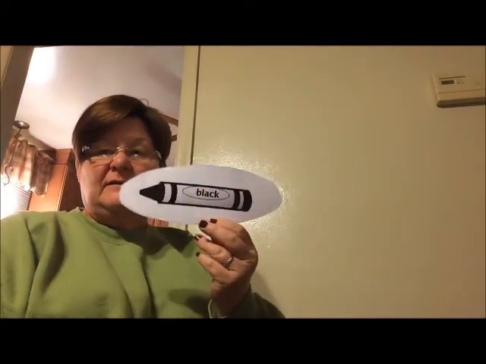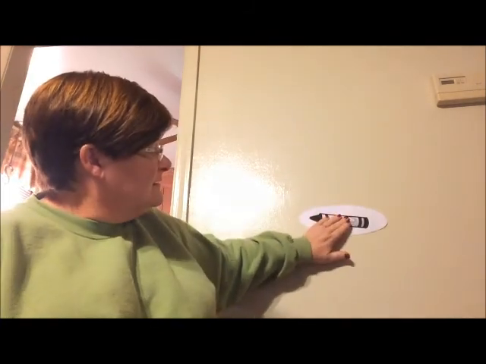Then the children are still sitting on the ground in front of the whiteboard. I'm going to hold up this picture and ask a child, what color is this picture? And they're going to say black. Pretend I have a circle on my wall or on the whiteboard, and I'm going to ask the child to place the black crayon inside the circle.